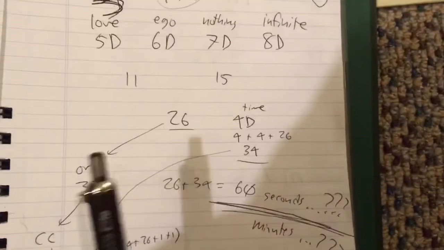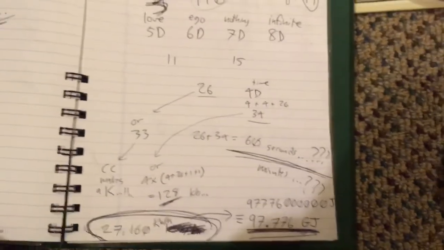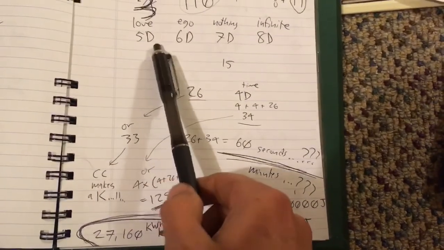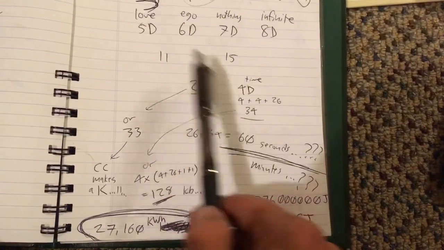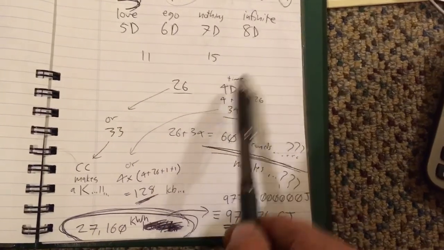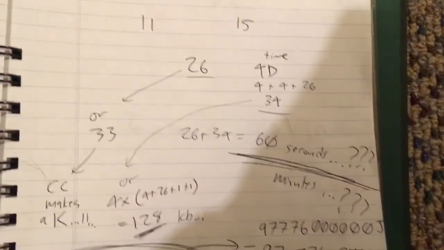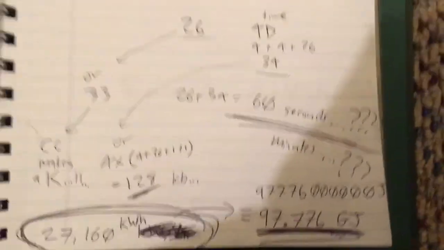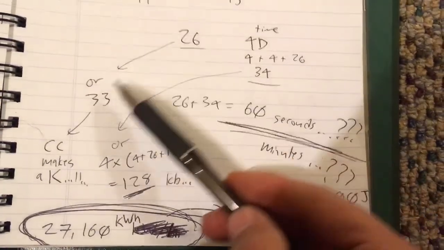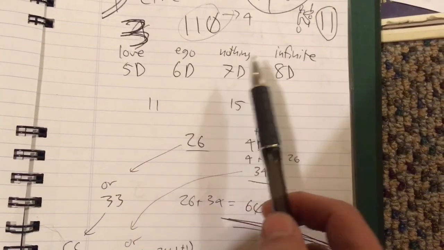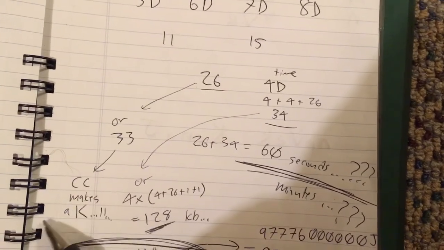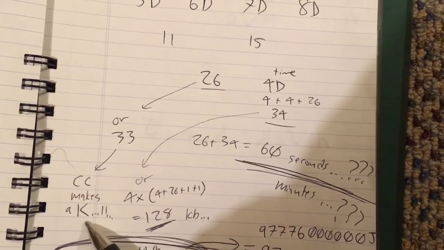But basically, what we've calculated is 5th dimension love, 6th dimension ego, 7th dimension nothing, 8th dimension infinite. 5 and 6 is 11, 7 and 8 is 15. That's a 26. And a D and a D and a D and a D is a 4D. 4D is time, so now we have time, love, ego, nothing, infinite. See how it's folding into time? So, here's the thing about time, okay? 26 can also be a 33 if you count for all the +1s. So 26, 27, 28, 29, 30, 31, 32, 33. Which is your CC, which makes a K.